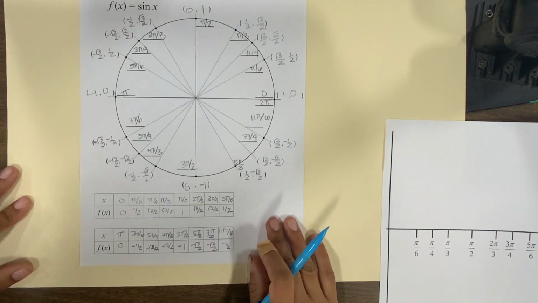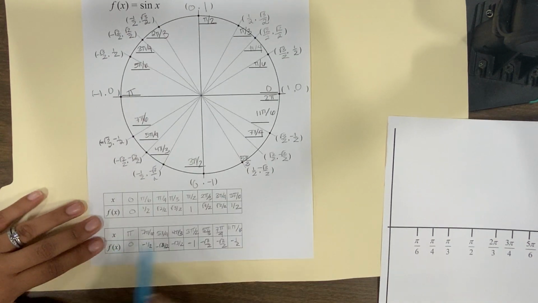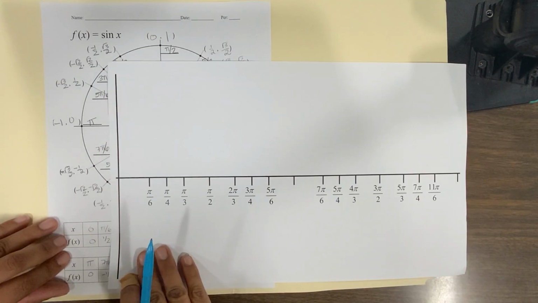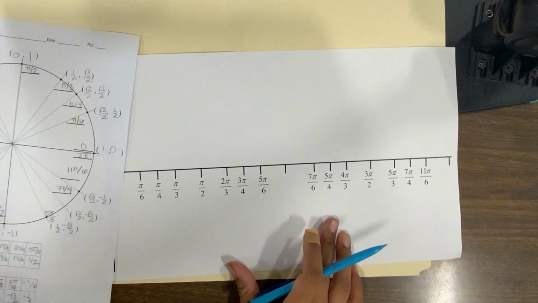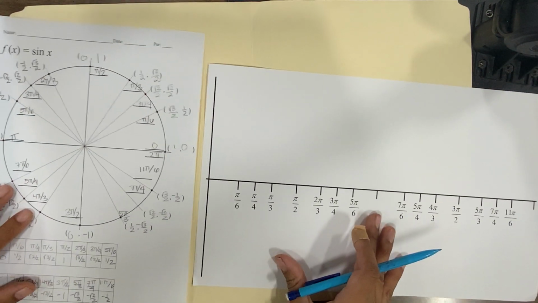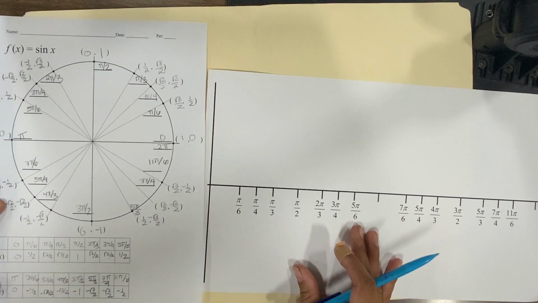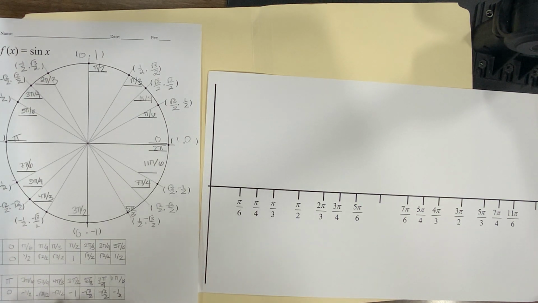Okay, so once you fill this out, we are going to go ahead and graph this table of values over here. Okay, so to make sure that we have the correct height, we are going to go ahead and grab some of our spaghetti.